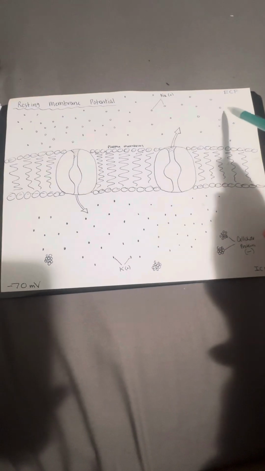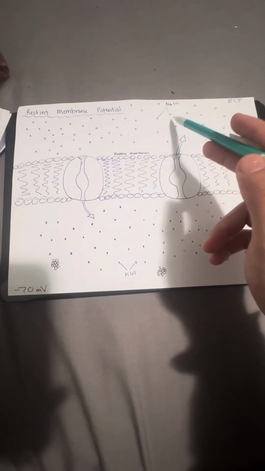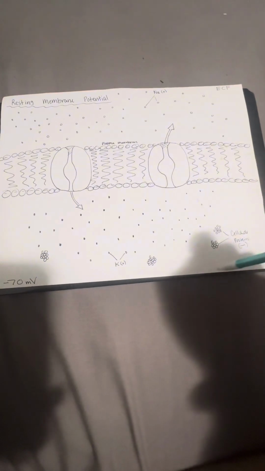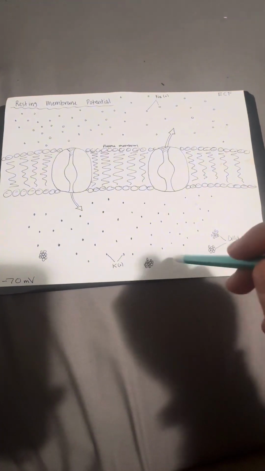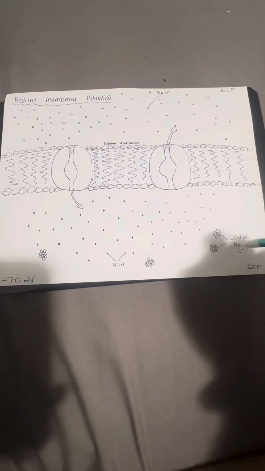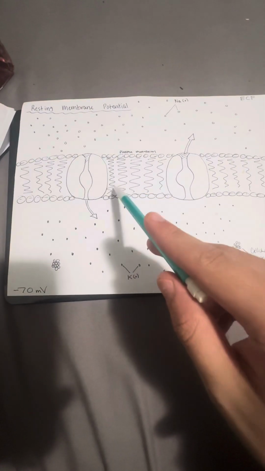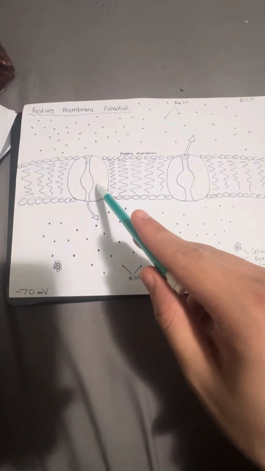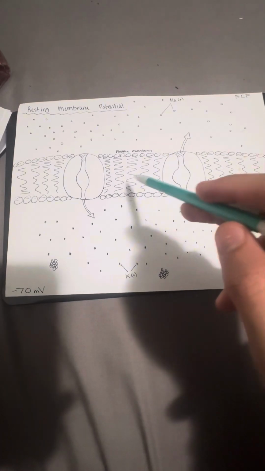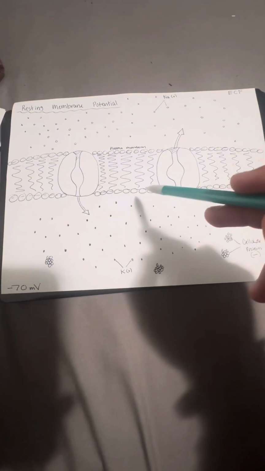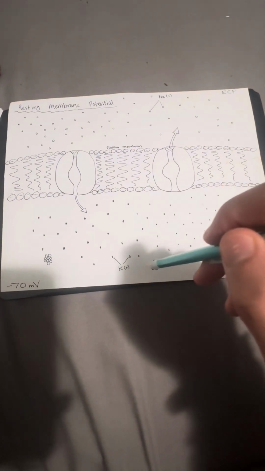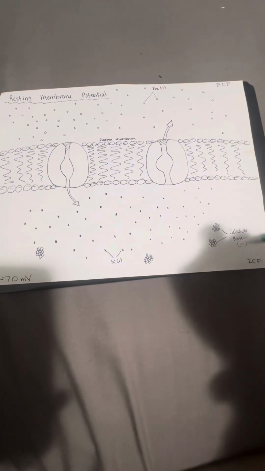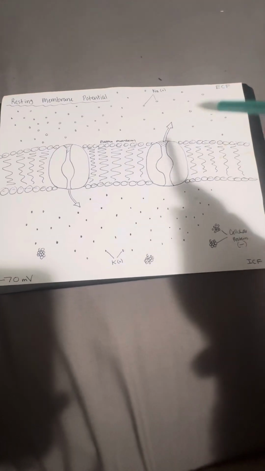The extracellular fluid is mostly composed of positively charged sodium ions, and the intracellular fluid has positively charged potassium ions alongside cellular proteins, which are negatively charged. The neuron uses sodium and potassium pumps, which make sure there's a higher concentration of sodium ions in the extracellular fluid and a higher concentration of potassium ions in the intracellular fluid, to make sure there's balance between the two fluids.